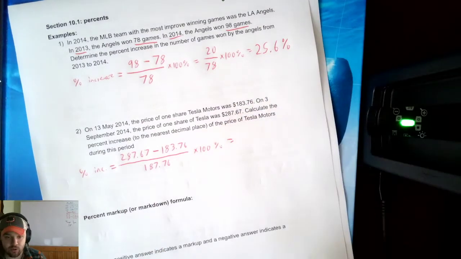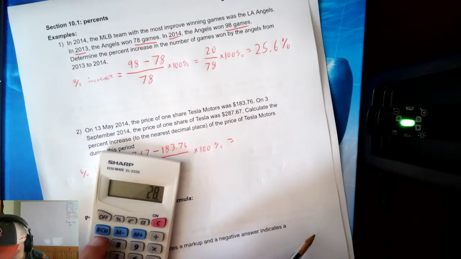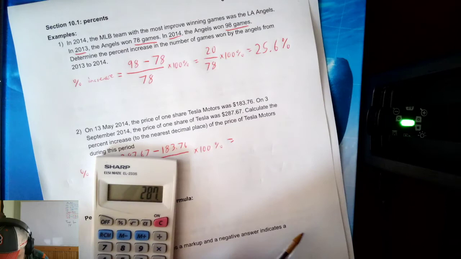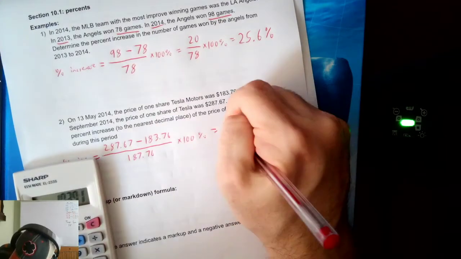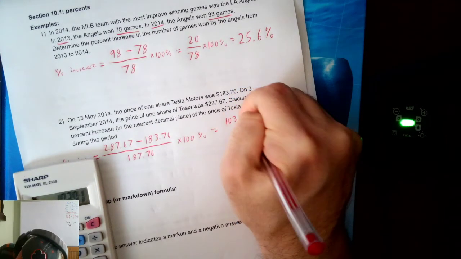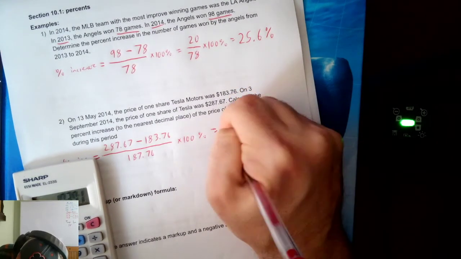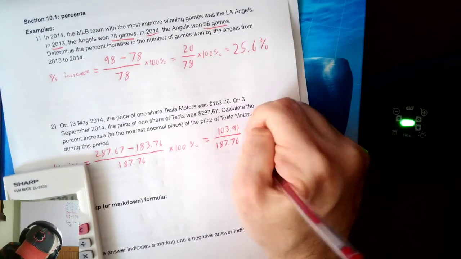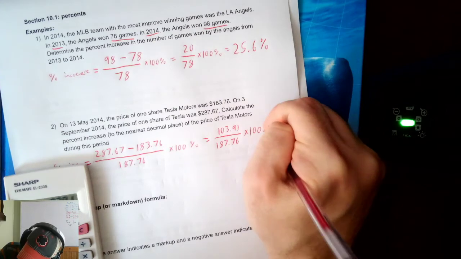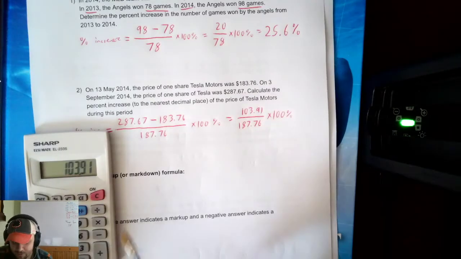Well, let's figure out the numerator first. We've got 287.67 minus 183.76. I'm going to get 103.91. 103.91 over 183.76, right? The bottom will stay the same. I still need to multiply it by 100 at the end to make it a percentage. Well, now we can divide, right?